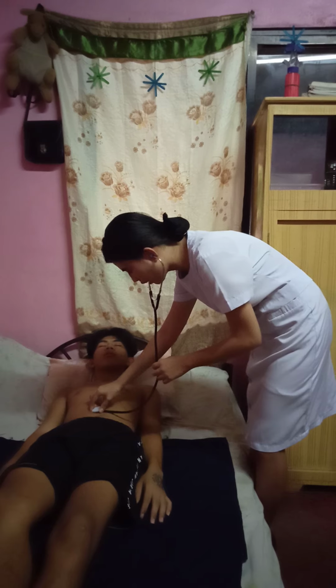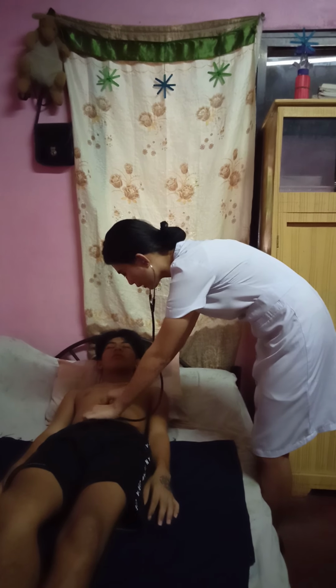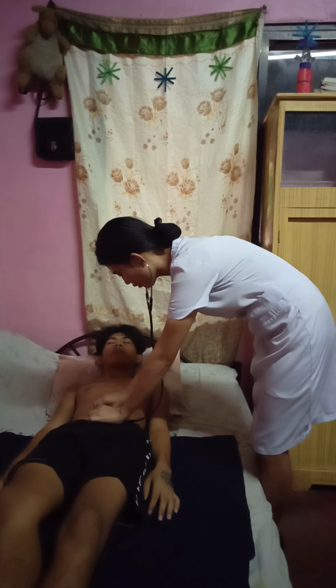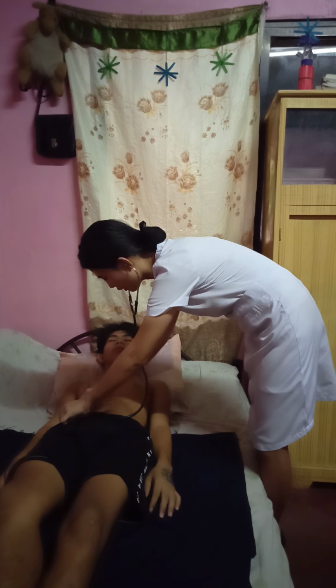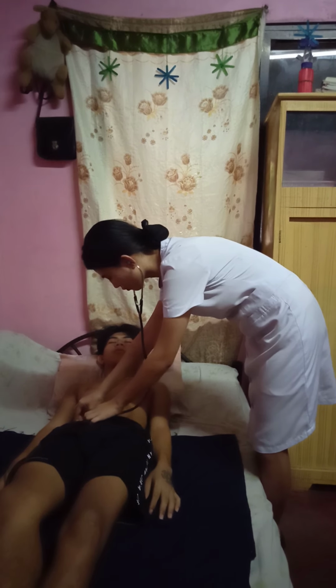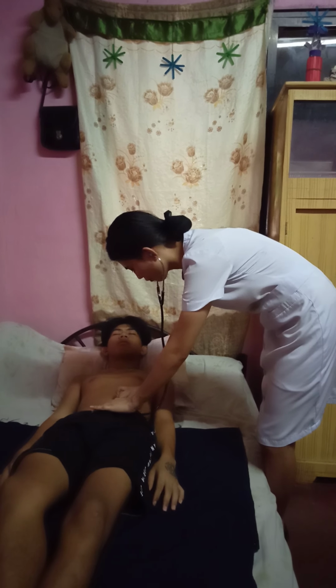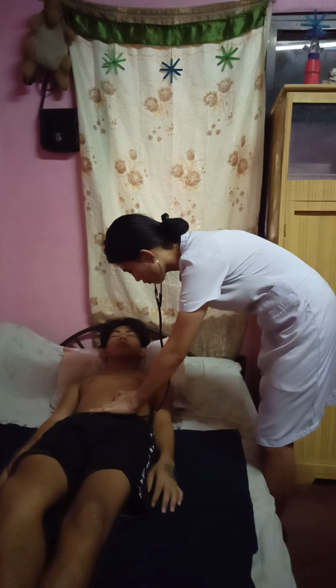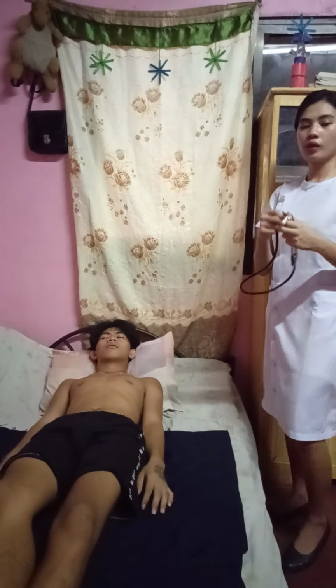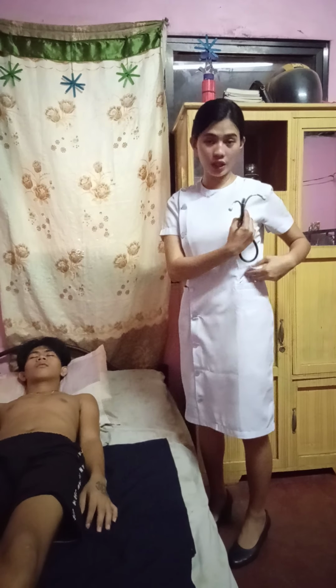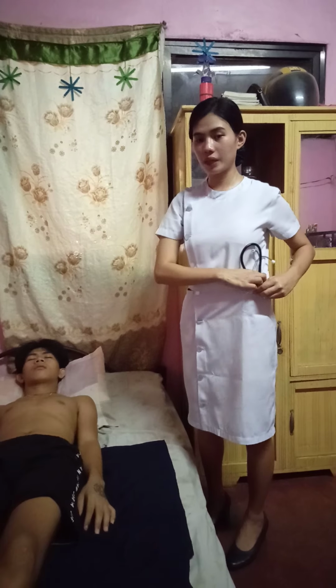And then from the umbilicus down to the iliac, and at the side of this.